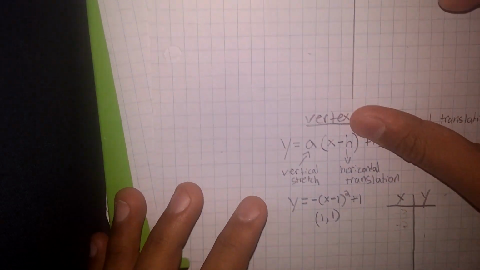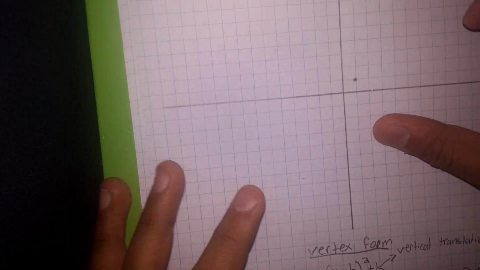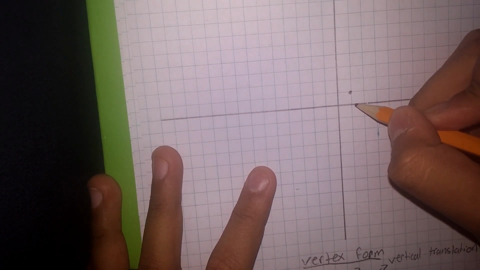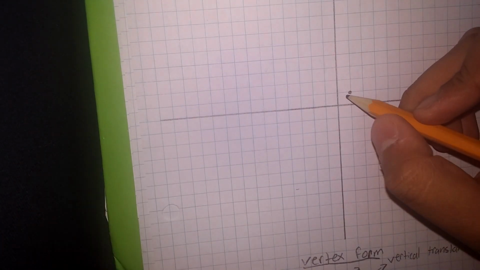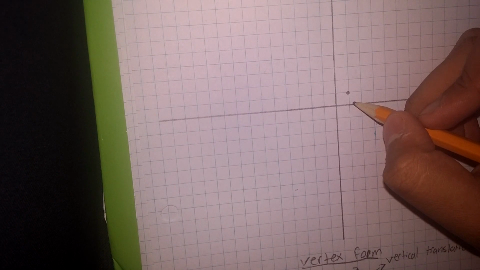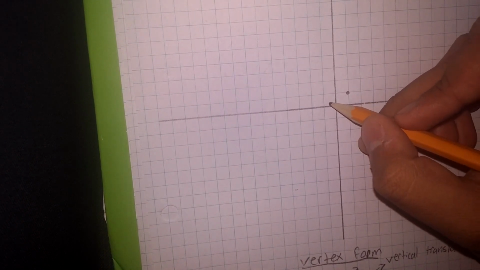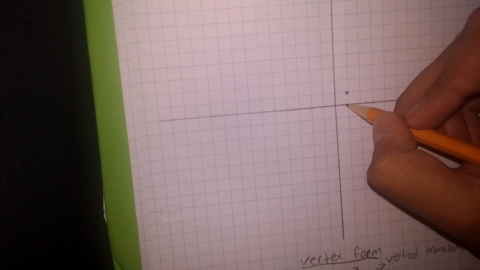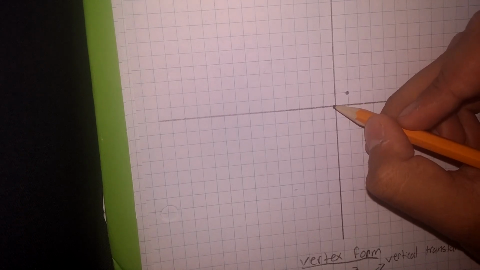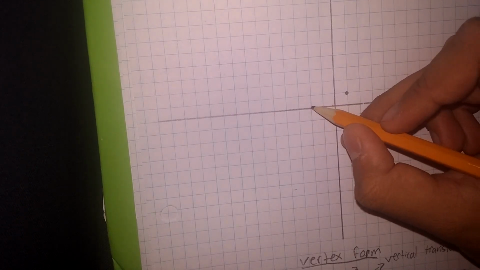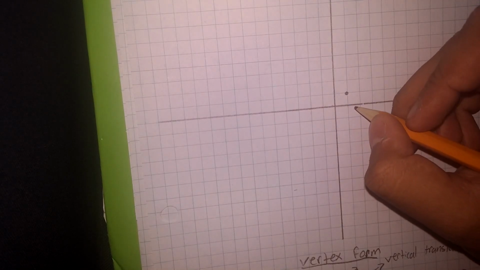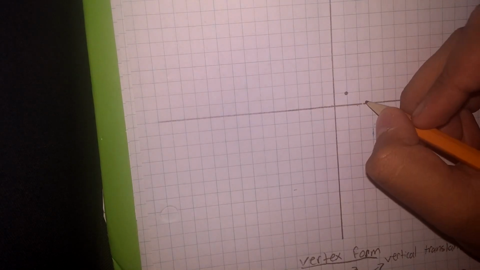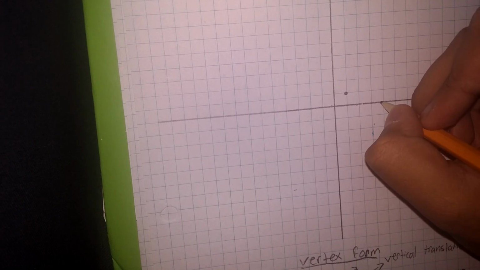Since we shifted over 1 on the x-axis, what I like to do is 3 points to the left and then 3 points to the right. So the values we'll have to find are x equals 0, x equals negative 1, x equals negative 2, and x equals 2, x equals 3, and x equals 4.